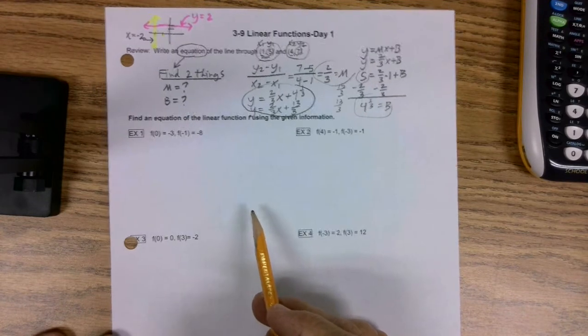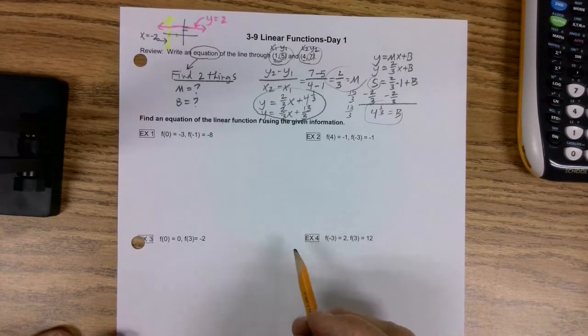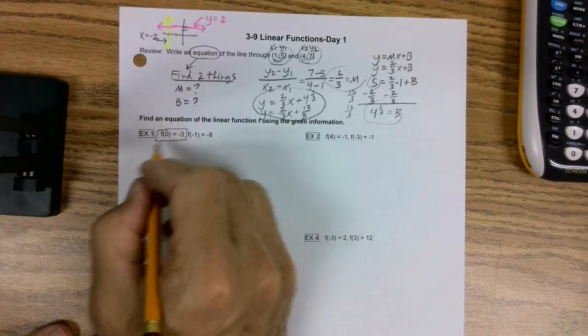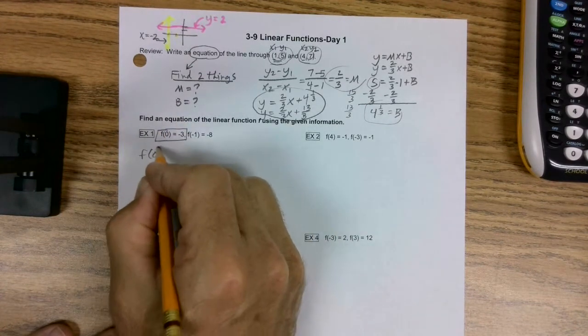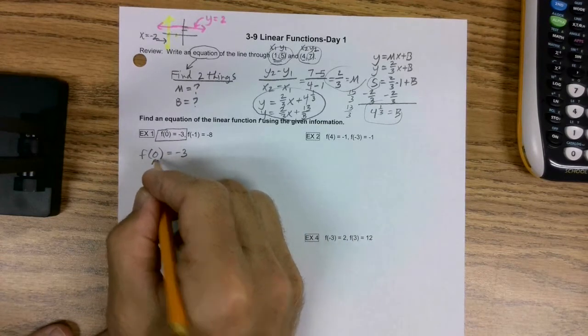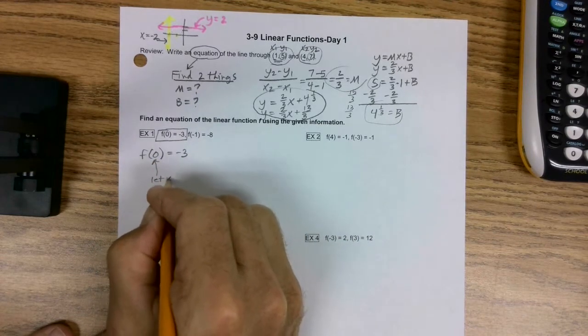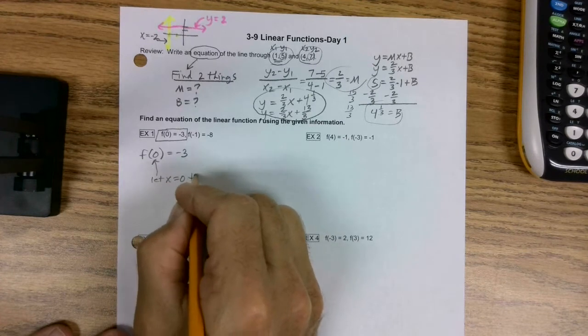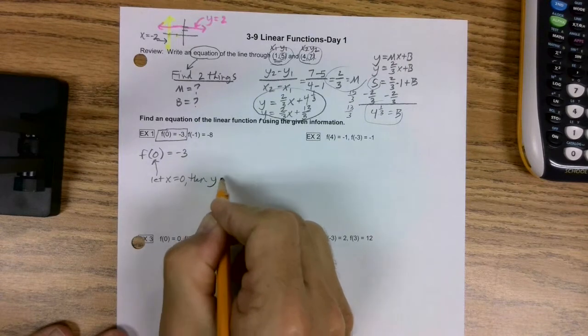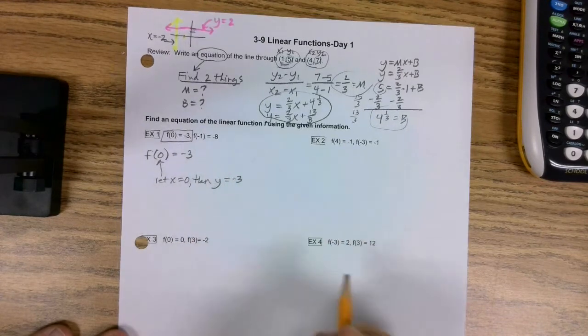So what is this looking stuff? Well, if you remember the previous day's lesson, you won't panic, because you see this right here? They're saying f of 0 equals -3. What this really means is if you let x be 0, then f of x, or y, would equal -3.